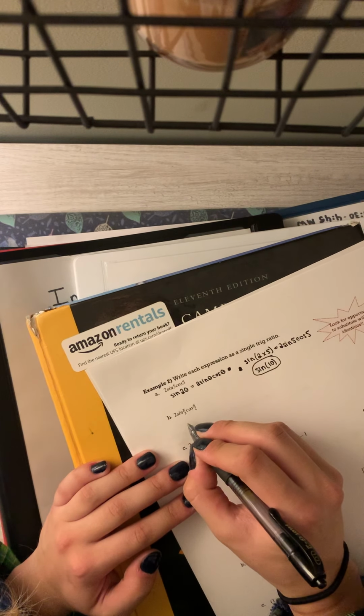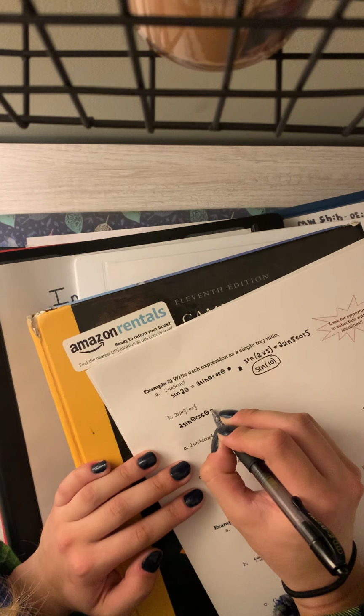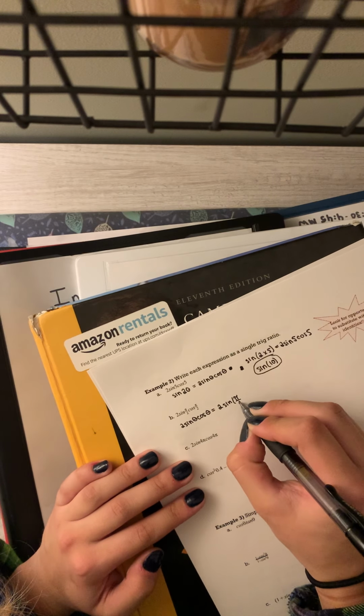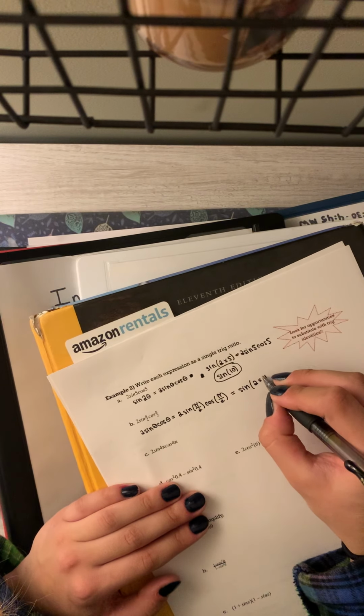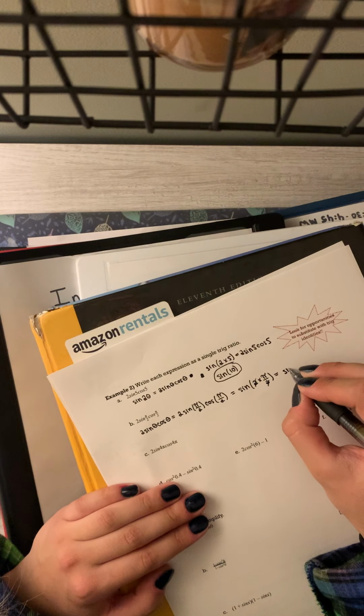So we can say 2 sine theta cosine theta is equal to 2 sine pi over 2 cosine pi over 2, which is equal to sine of 2 times theta, as we said up here, and our theta in this question is pi over 2. And these cancel, so we're just left with sine of pi.